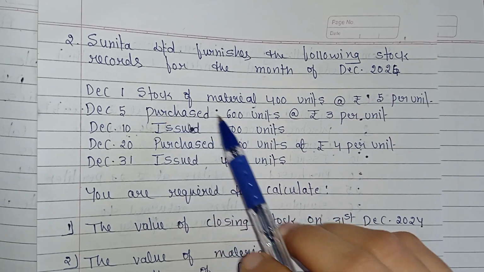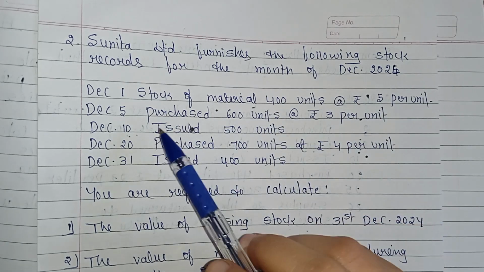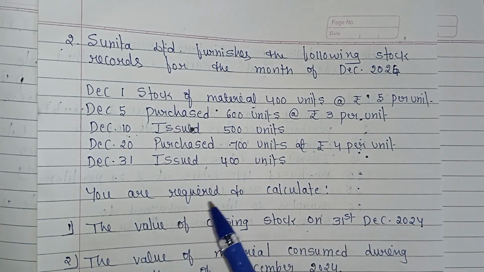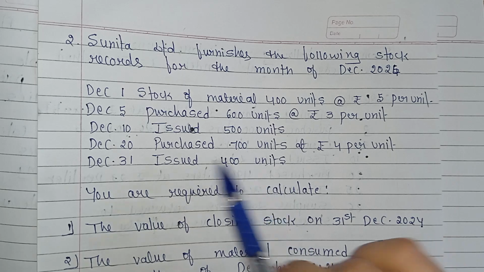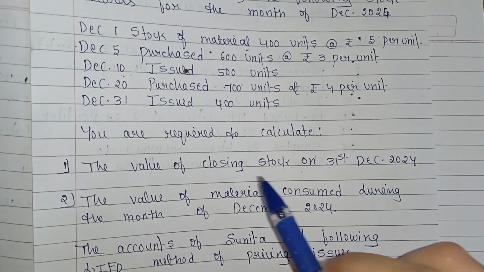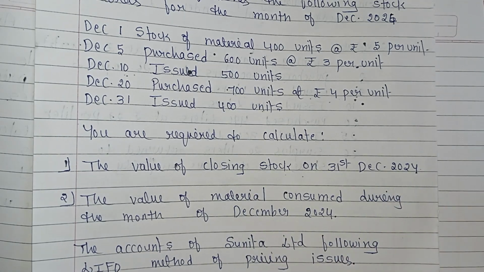And December 5th they purchased 600 units at rupees 3 per unit, and on December 10 issued 500 units, and on December 20th purchased 700 units at rupees 4 per unit, and on December 31st they issued 400 units, and you are required to calculate the value of closing stock on 31st December 2024.